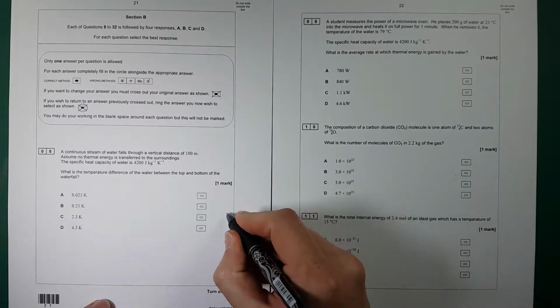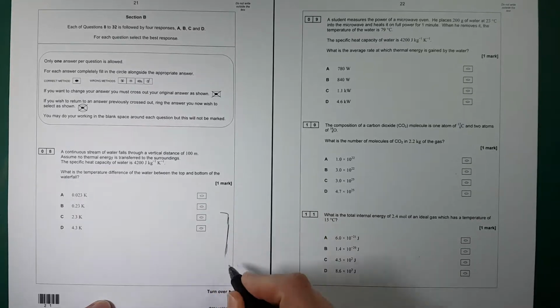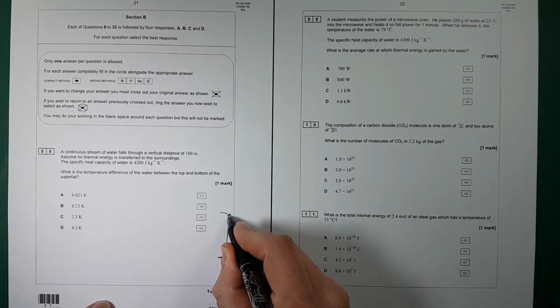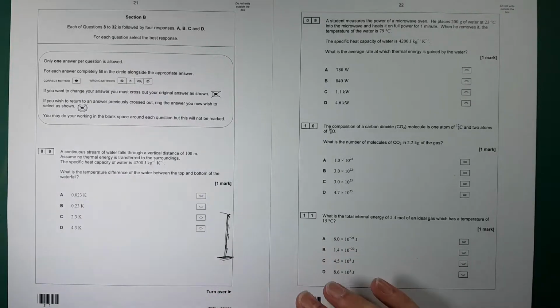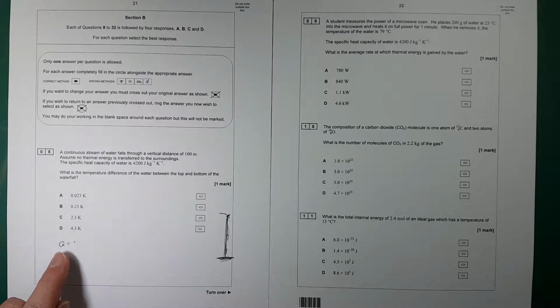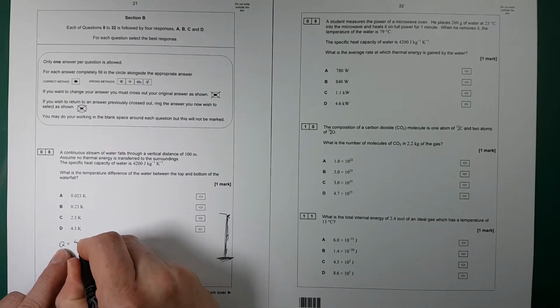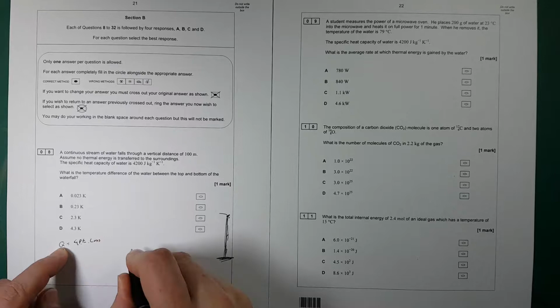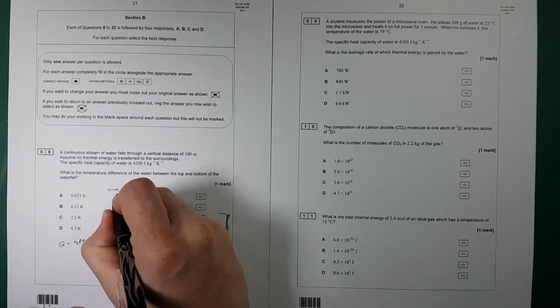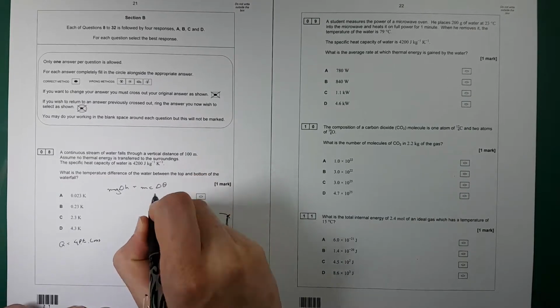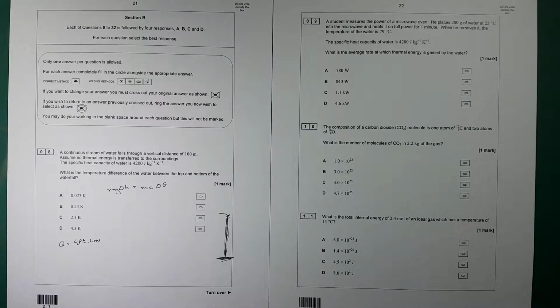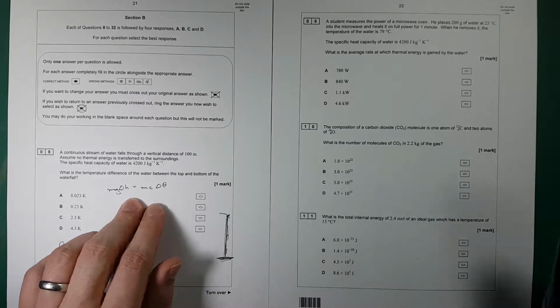Okay, so the thing that you need to figure out on this one is the idea that the energy of the fall in water there is all converted into heat by the bottom. So you have to equate the heat that's gained by the falling water to the loss in gravitational potential energy. So we'll do that. So mgΔh is equal to mcΔθ, specific heat capacity equation there.